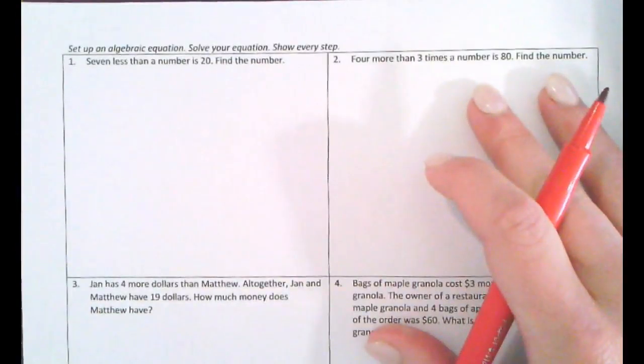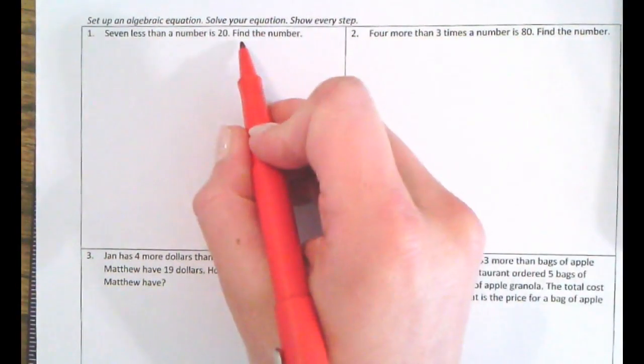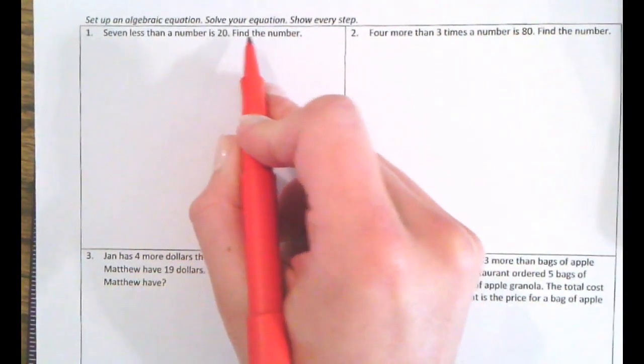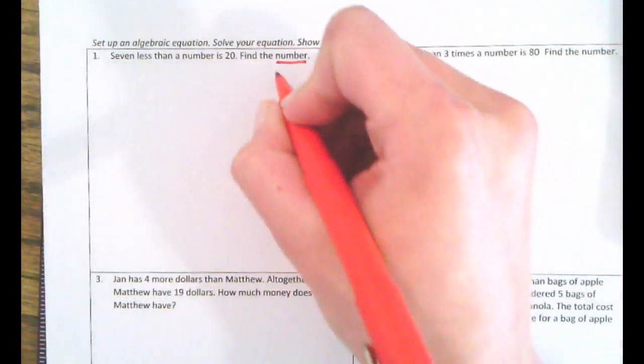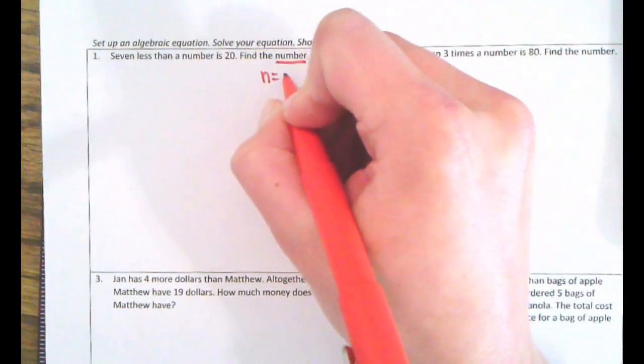Okay, so our first problem here says 7 less than a number is 20. Find the number. Now we're going to start off pretty simple. However, we do have to set up an algebraic equation. So just finding the answer is not part of the problem. Part of the problem is actually being able to set up an algebraic equation. The first thing we're going to do is we are going to set our unknown. The question, or the actual statement it says here, says find the number. So I'm actually going to take this part right here and set this as my unknown variable as n.